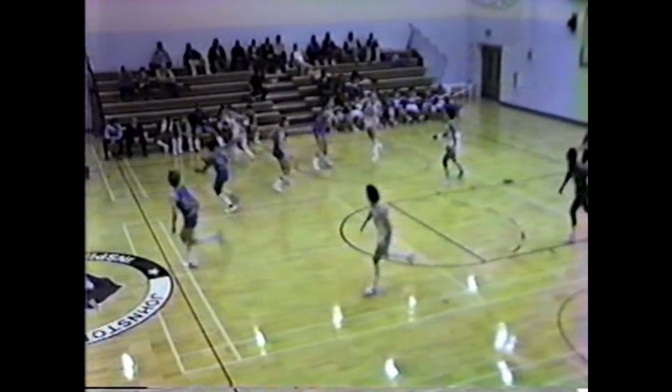Sampson now brings the ball up for South Kingstown. Sampson into the hands of Salvatore. Salvatore long pass to Mello. Mello to Curtis. Curtis stops, he hits the layup. Dave Curtis. 52-36 Johnston lead, 2:26 left in the game.